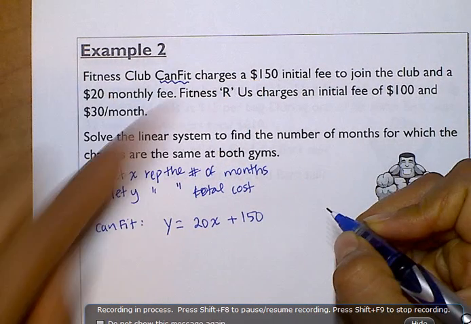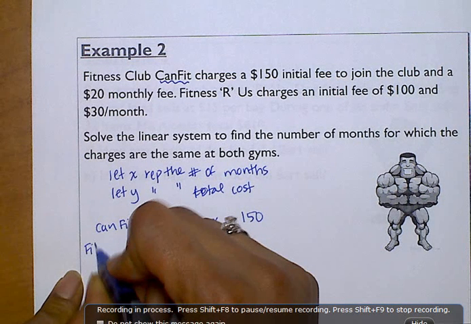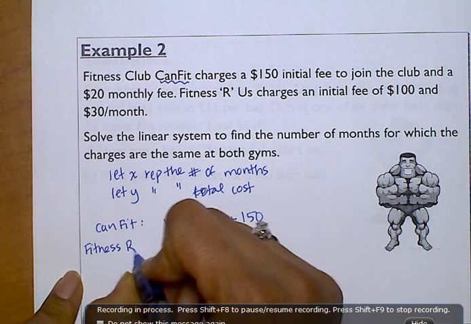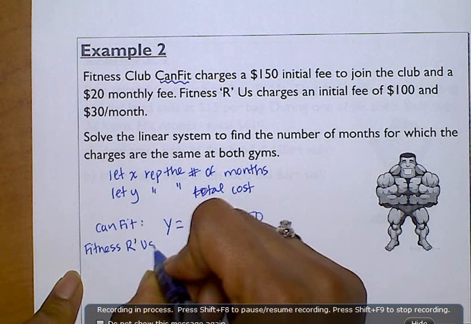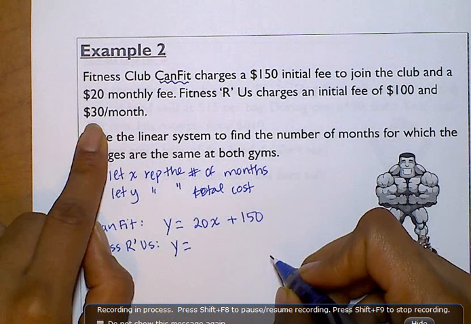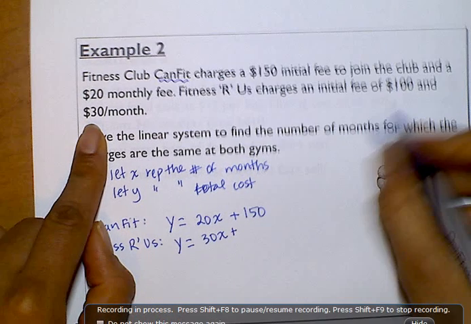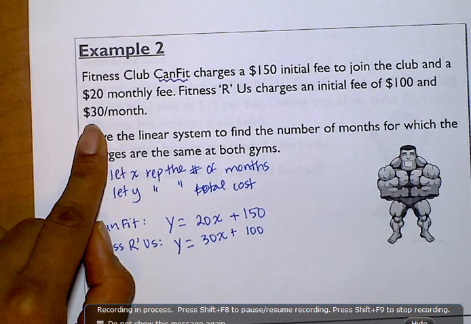you can go ahead and use either graphing, substitution, or elimination to solve your equations. Okay, and we're going to do the exact same thing for our third example here. We're going to come up with our variables and our equations, and then we're going to go ahead and solve this in class.